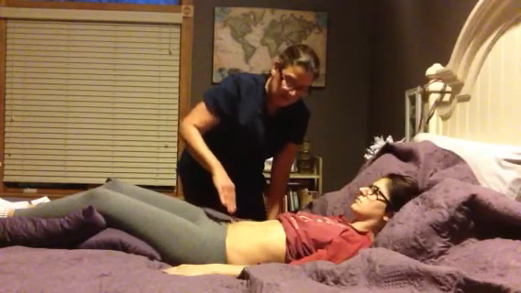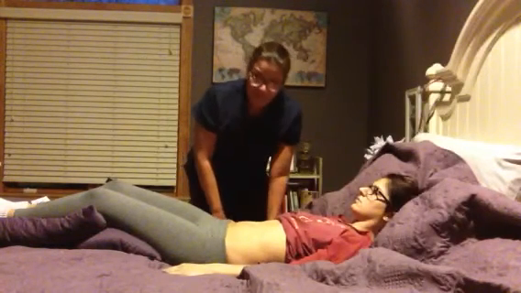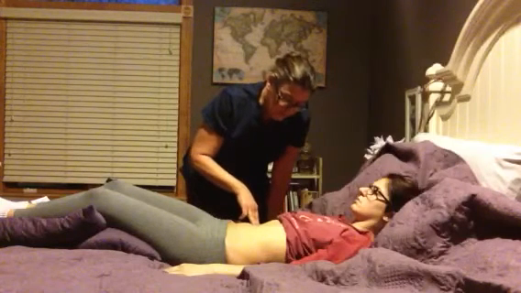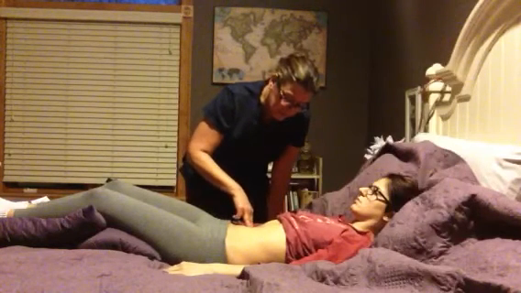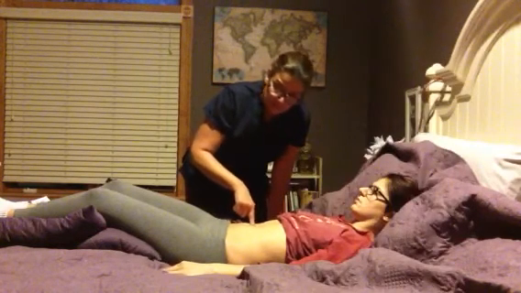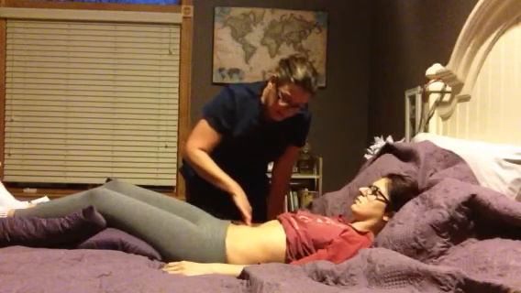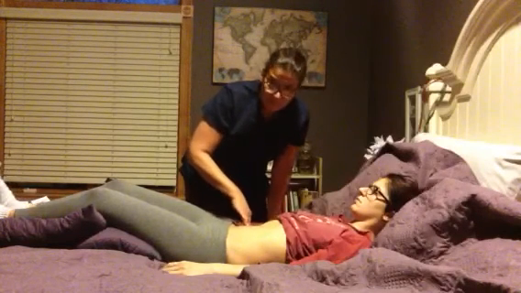No. Okay. And then there's the Murphy sign, which when you press by the gallbladder, which is around the same level as the umbilicus, you would get a positive Murphy's if the gallbladder was inflamed.